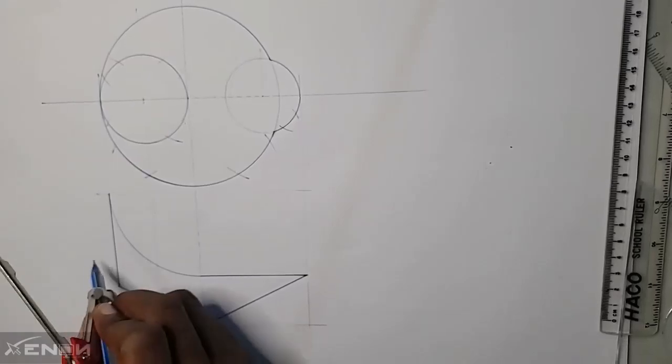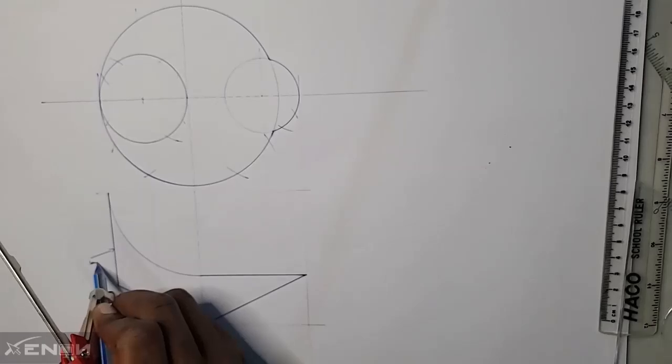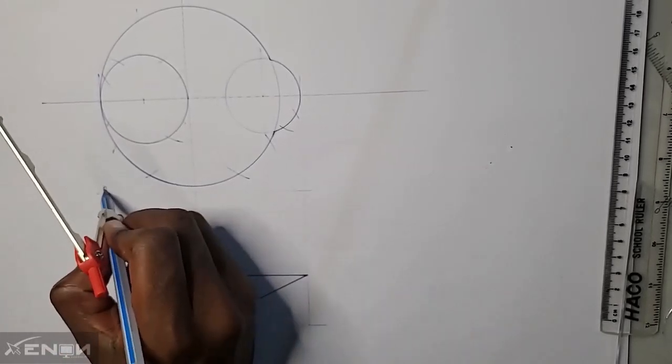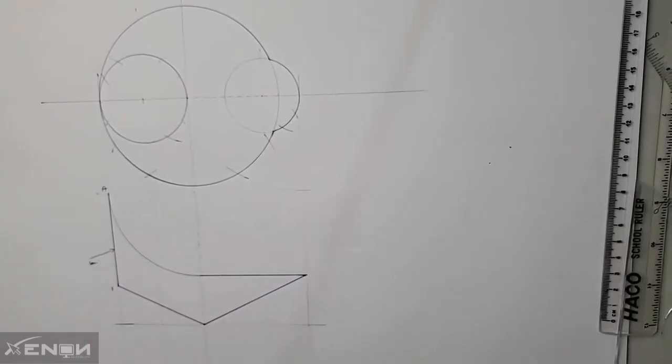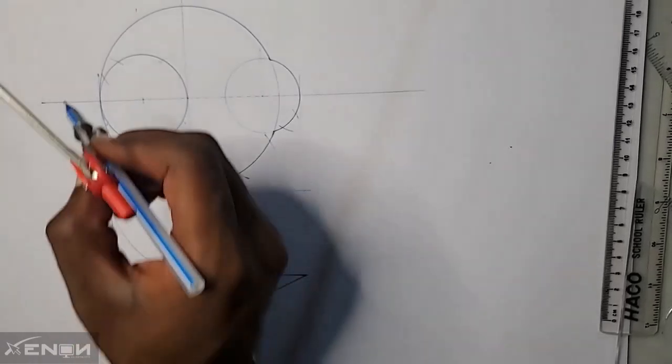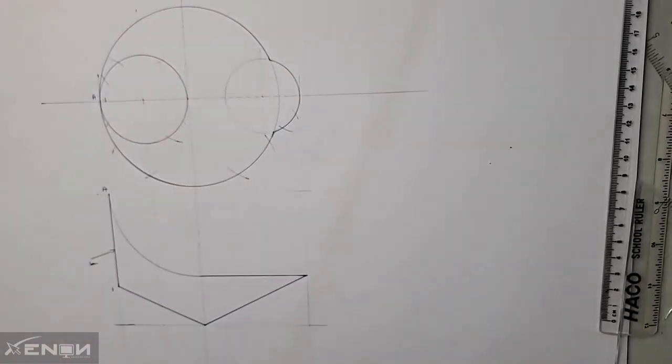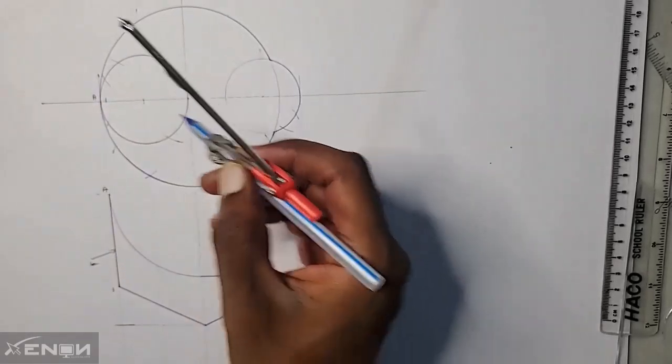Now we are given this as the seam, so I'm going to name this as A1. So point A is up and 1 is down, and as you can see, that would mean that A is right here and 1 is down there. So I'm going to name the circle inside.